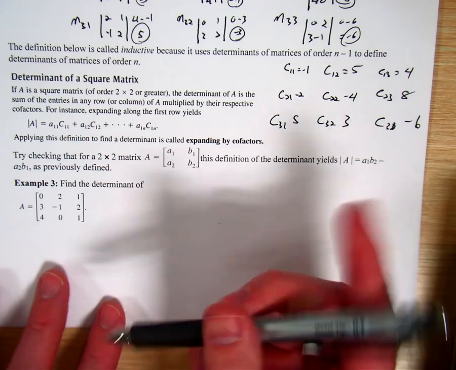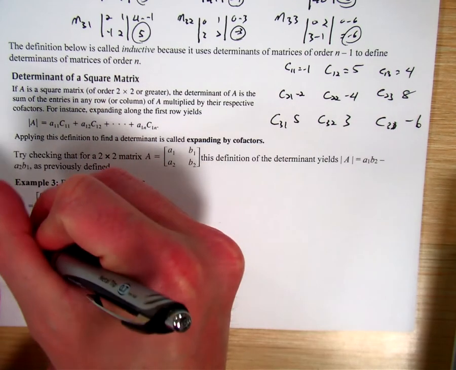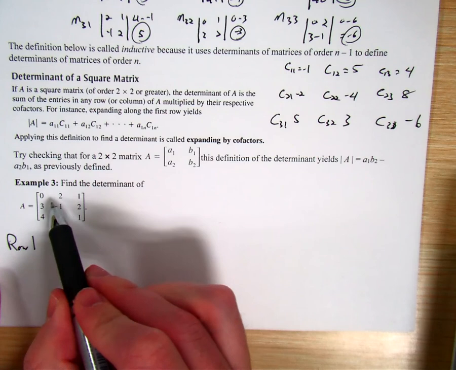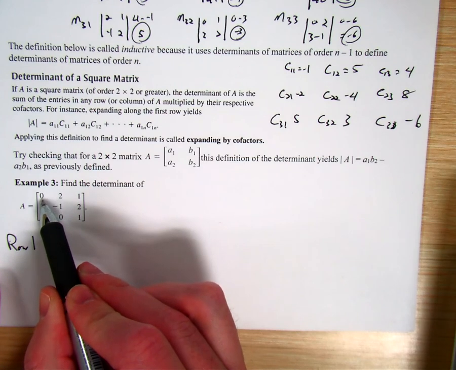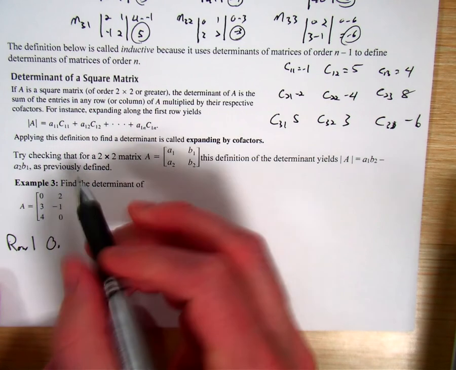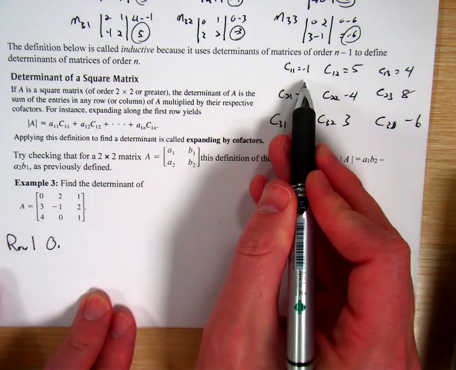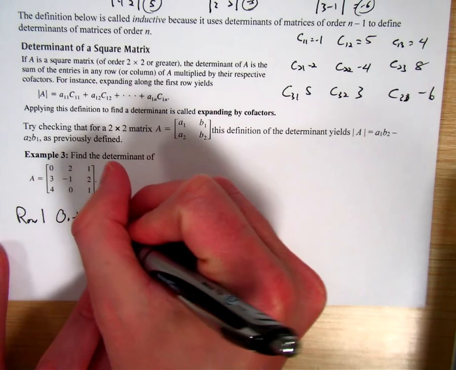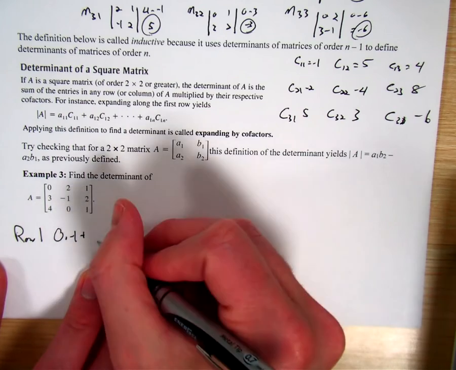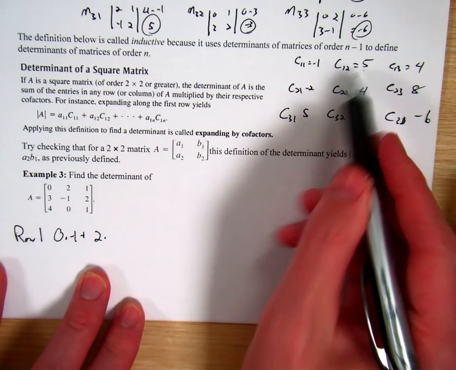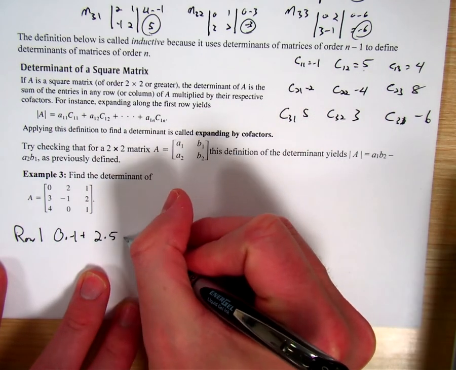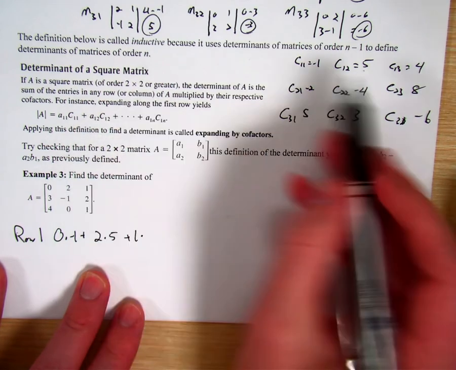So if we were to go row 1, we got 0 times its cofactor, negative 1, plus 2 times the cofactor of 5, plus 1 times the cofactor of 4.